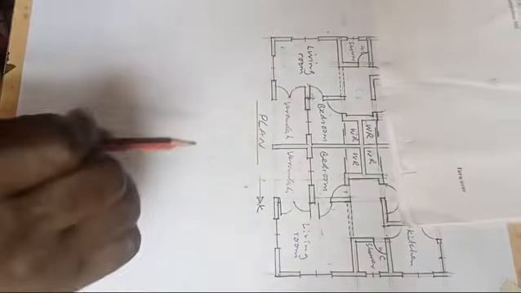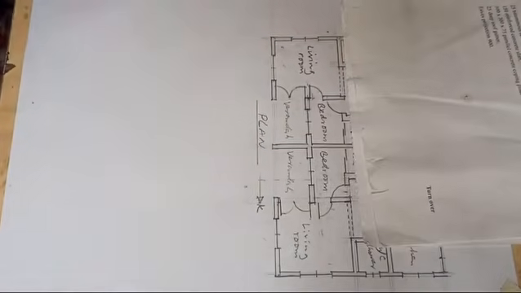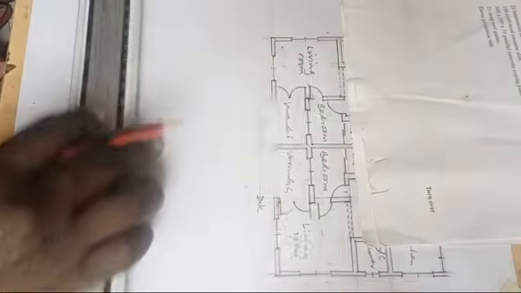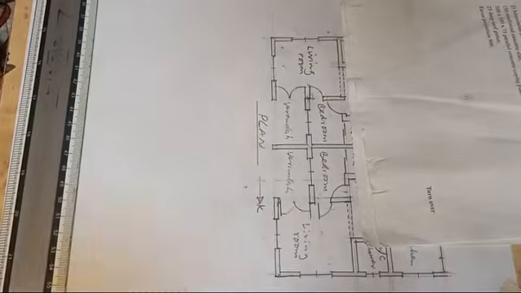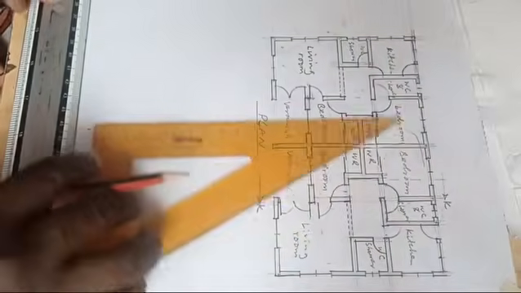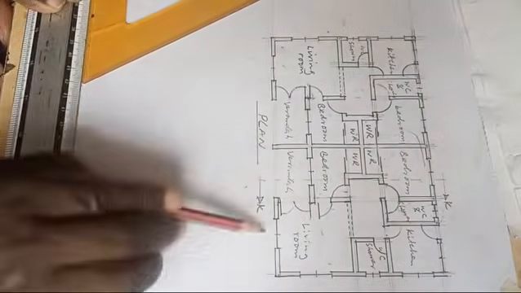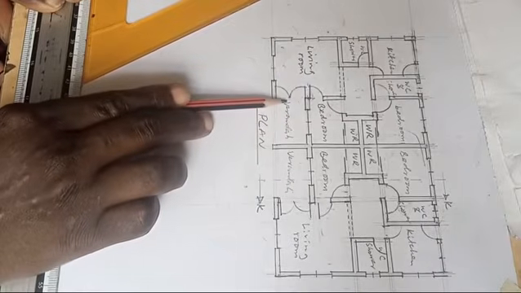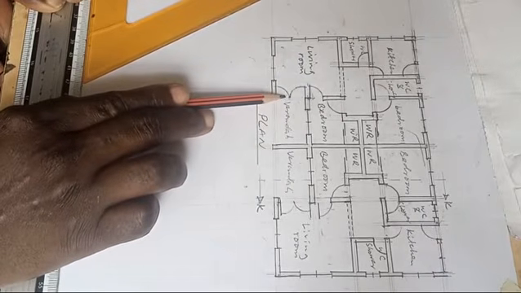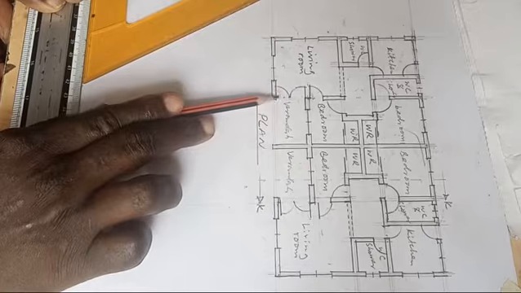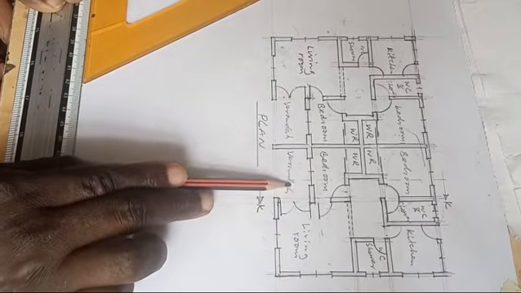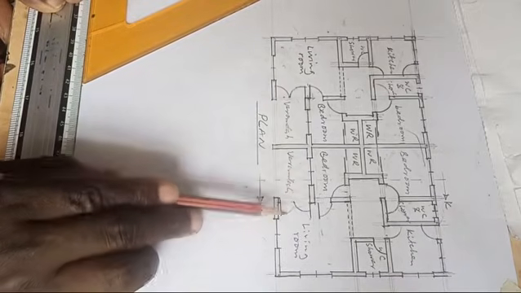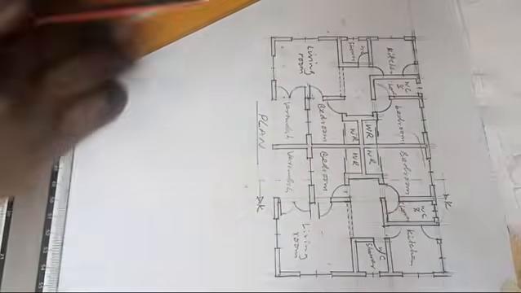Now we have drawn the plan in our first video, so this is the second video. Now to draw the elevation, all you need to do is to start by elevating the front. The front elevation is this, where you have the main entrance to the building. You can see this is the main door to the building. For the left and for the right, this is the main door into the apartment. So this side is the front elevation.